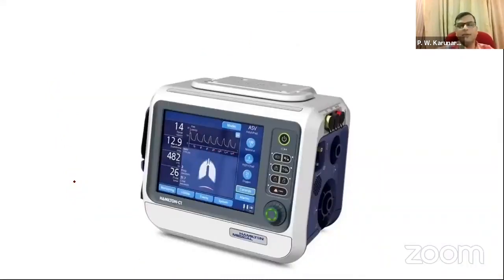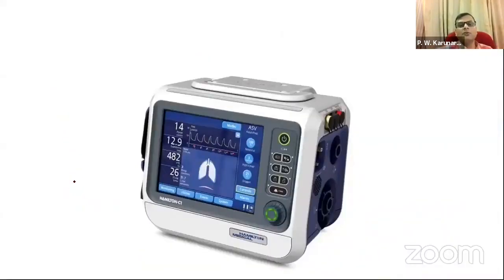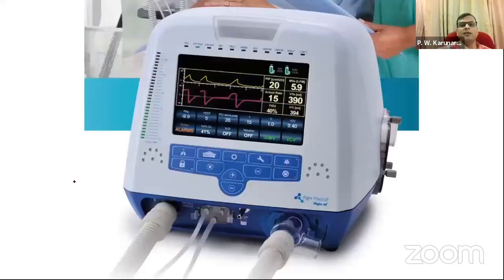So this is another portable ventilator we have in Sri Lanka, Hamilton Medical. It's kind of an advanced one. Probably you can do all ICU ventilation with this portable ventilator. That's what I do in my ICU. And this is another portable ventilator. Once again, you set the mode, SIMV volume control, then oxygen, tidal volume, things like that. You can change all these values and then start ventilating with the ventilator. You will have to learn your ventilator, but these are the settings.